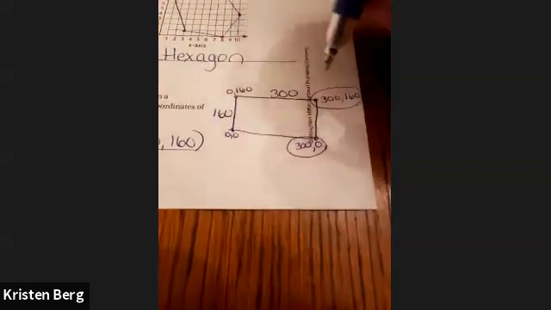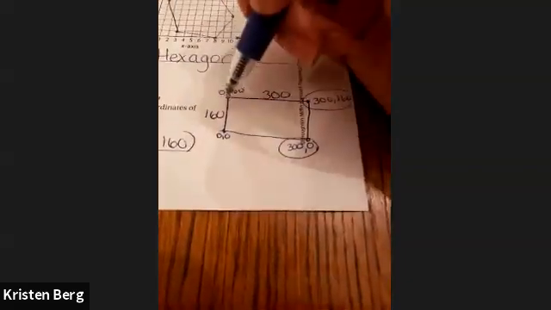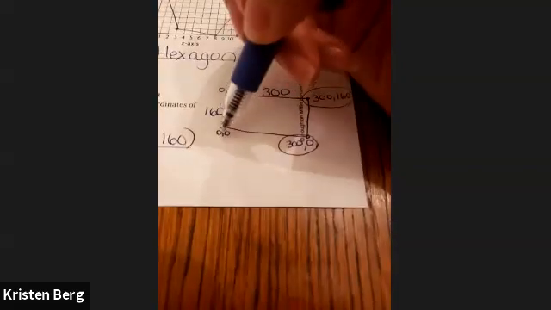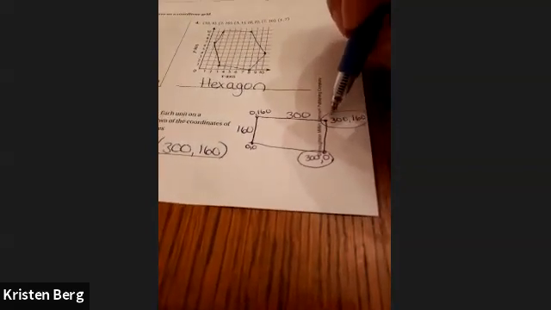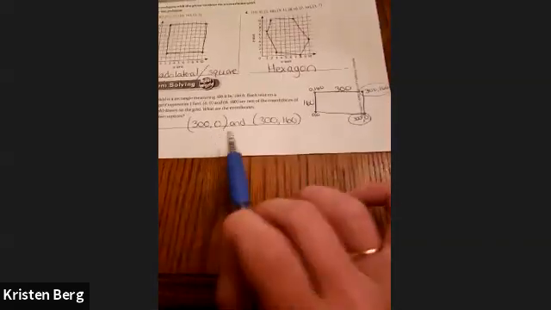So they wanted to know what would be the next. Well, if this had to be 300 long, you would have to run to the 300 and then stay at 0. And the other one would have been you run to the 300 and go up to the 160. And that would have been your other 2 right here in order to make this a rectangle. So your other 2 would have been 300, 0 and 300, 160.